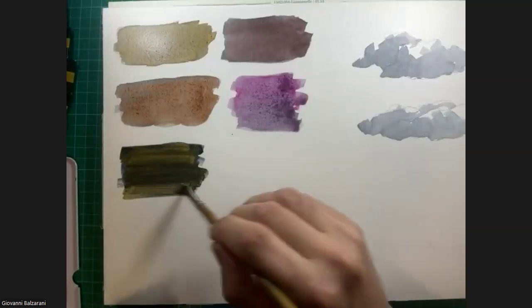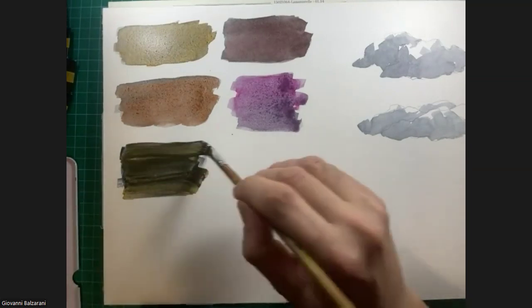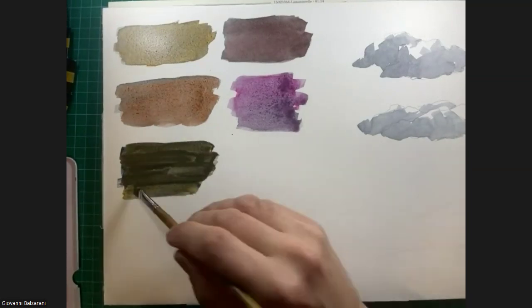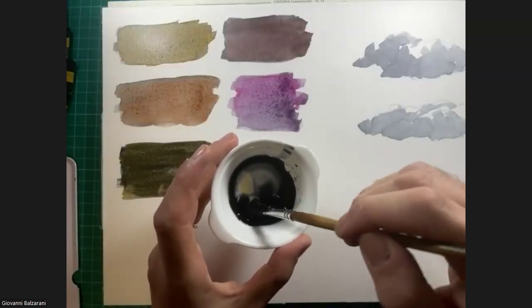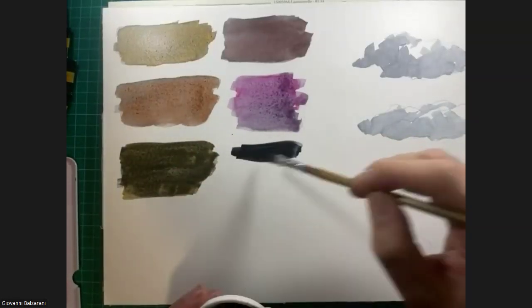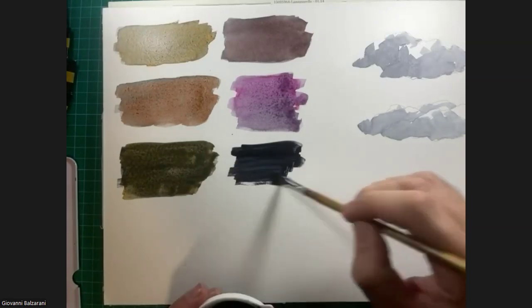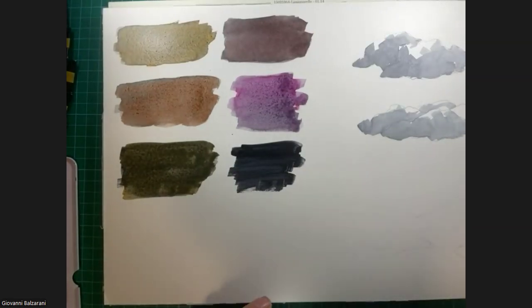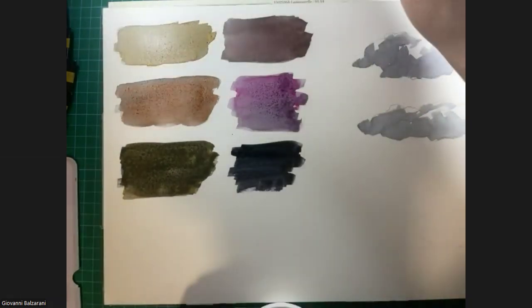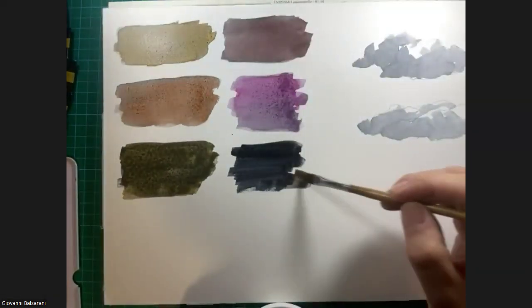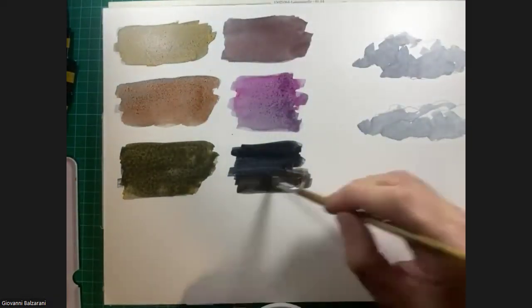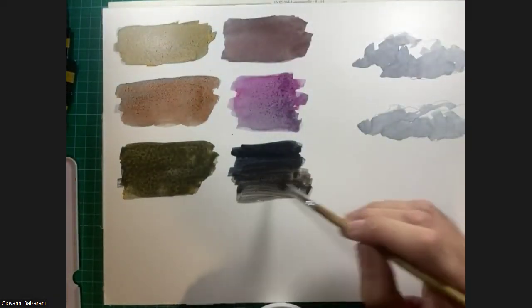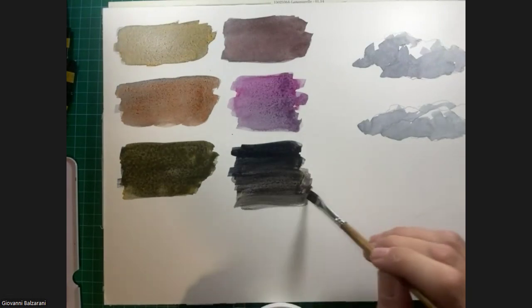A dirty green tone. Payne's blue gray and burgundy red ochre. For the dark brown, blue ground.